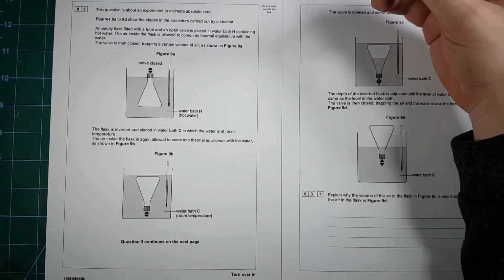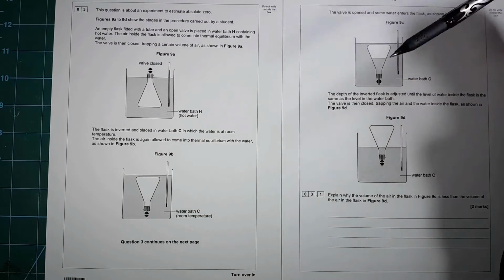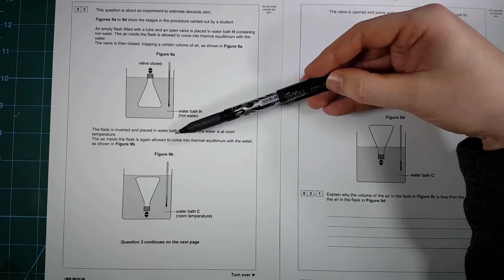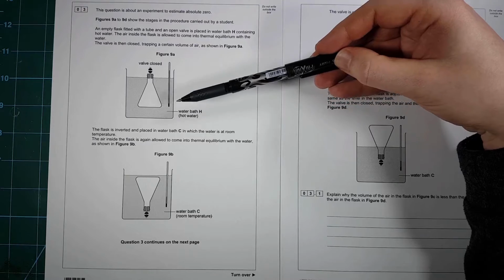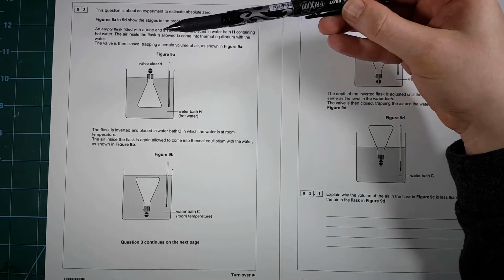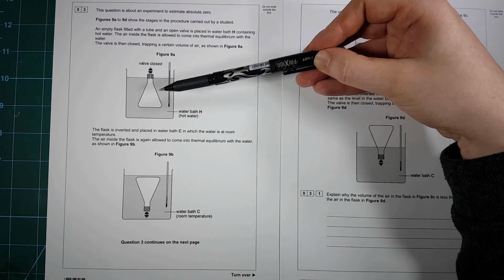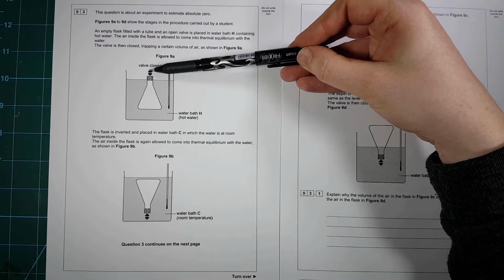Question 3. Right, there's quite a lot going on in this experiment. It's quite a lot to take on board. Once again, it's a lot of reading. But let's try and summarise what's going on. We have a flask here and we're placing it in hot water and it is exposed to the atmosphere.